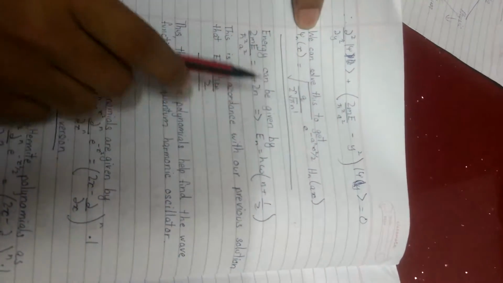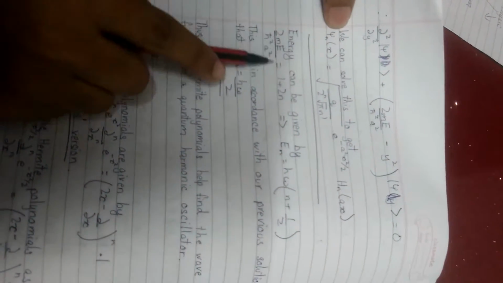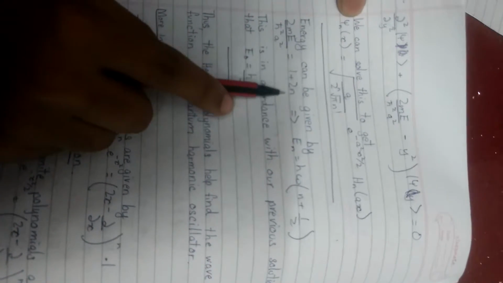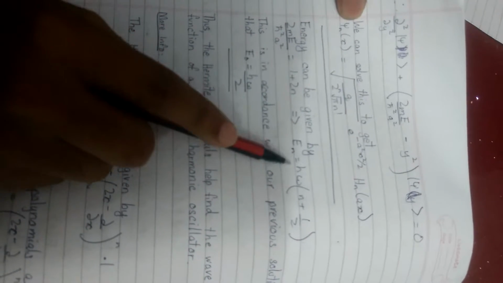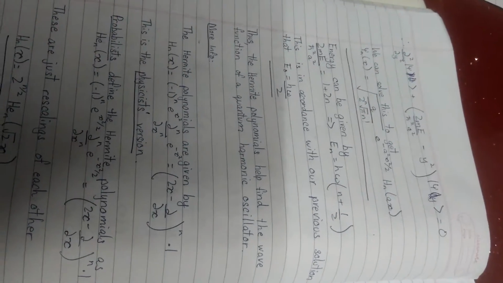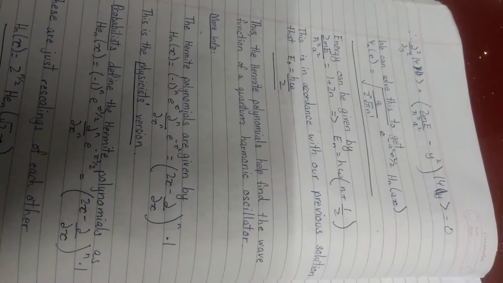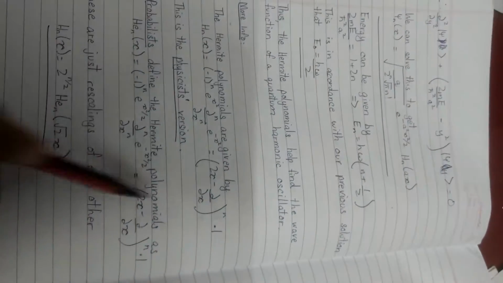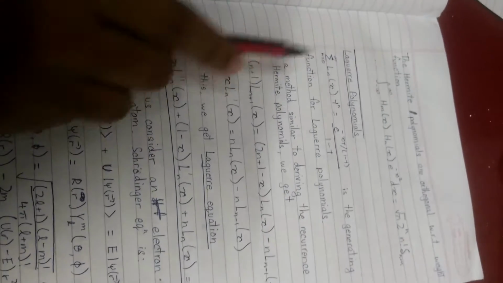That's pretty cool. Okay, and using this, we can take it a couple of steps further. We can say that 2mE by h squared by a squared is equal to 1 plus 2n, and therefore get an equation for our energy at every single state, h omega (n plus half). And this is in accordance with the ground state energy which we got over here. Thus, the Hermite polynomials have helped us find the wave function of a quantum harmonic oscillator. Alright, there's some additional information on Hermite polynomials here. I'm not going to go into that right now. Let's move on to the Laguerre polynomials.